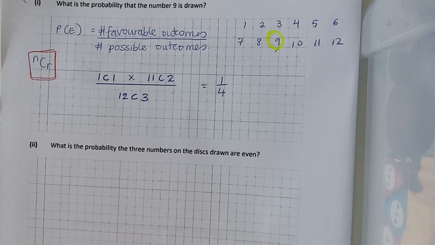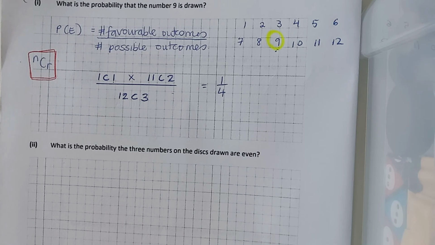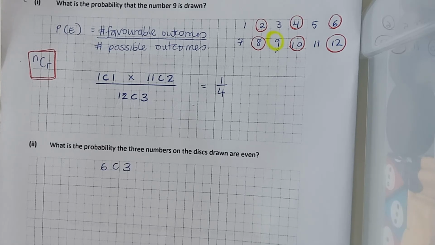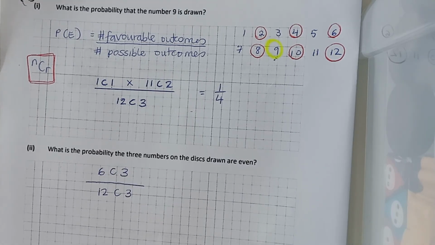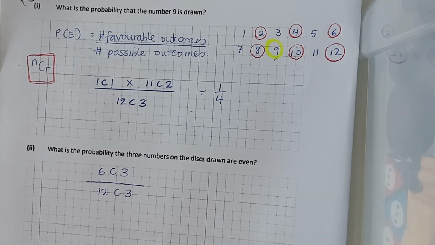So when I think about the favourable outcomes this time, I definitely want to pick all even numbers. So how many are valid to choose from? I've circled there all my even numbers. There's 6 of them. Any 3 of those will do me. So from the 6 even numbers, I'm choosing 3. And the total possible outcomes is 12 choose 3, still like before. And again, off I go to the calculator, I type it in and get my answer. And this time it's 1/11.